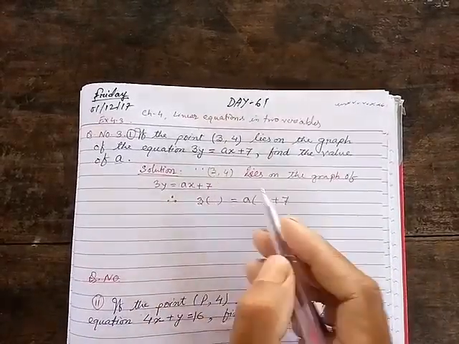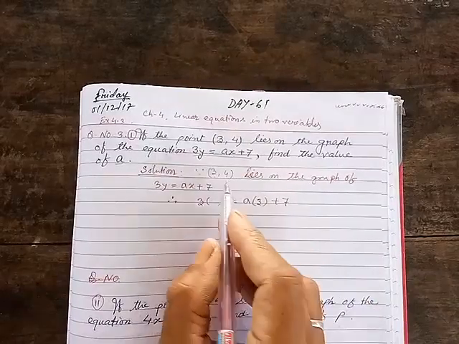So x will be replaced by 3 and y will be replaced by 4.